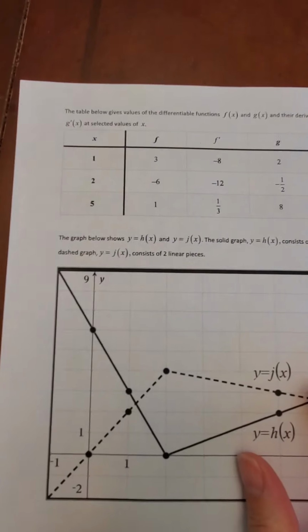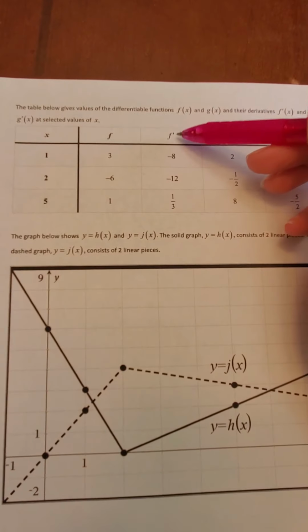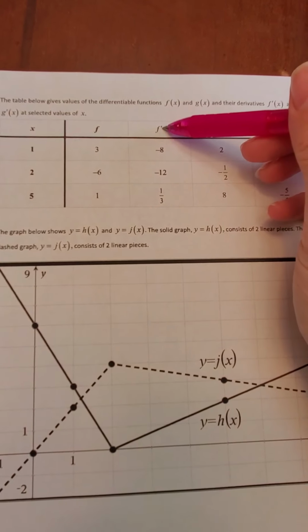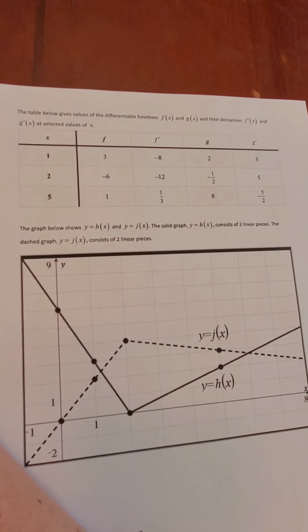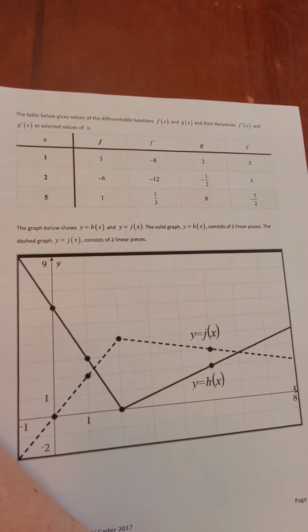So that's going to require me to go to my other sheet. So it asks me for my derivative. So there's my derivative when f is 1. Well, its value would be negative 8. So 4 times negative 8 plus.